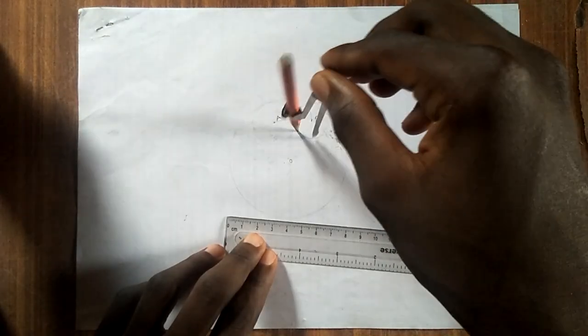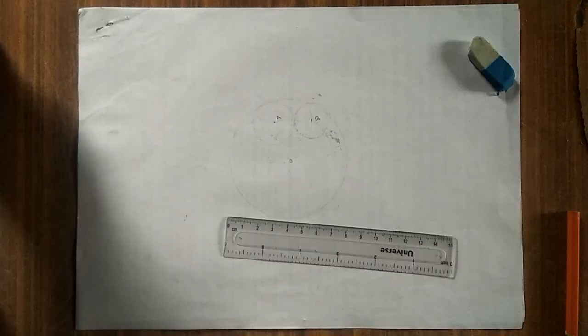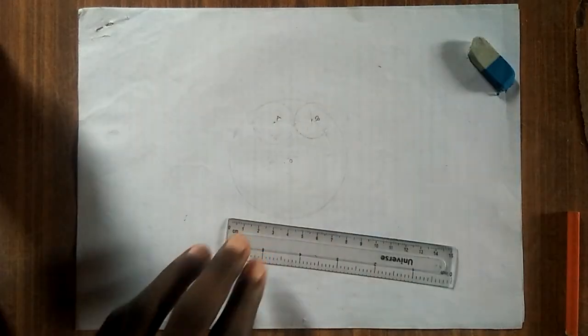So in our next class, we'll be learning how to draw a circle to touch two given circles. The circle is to exclude one and include the other.